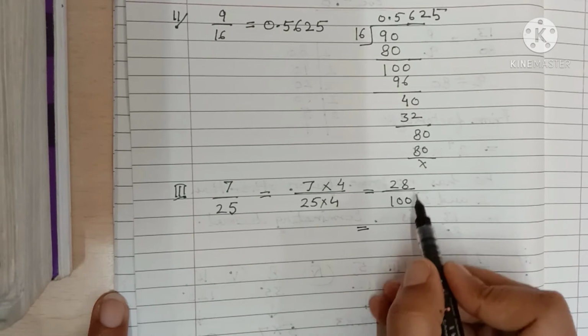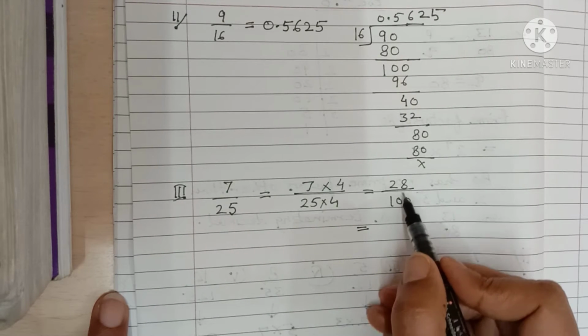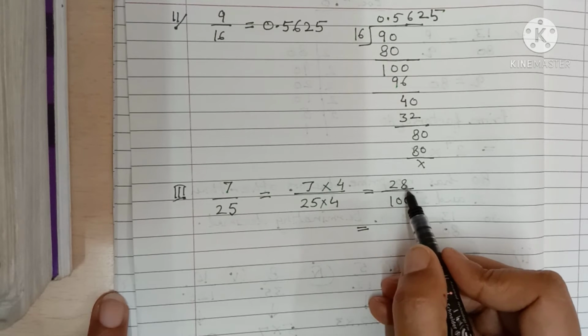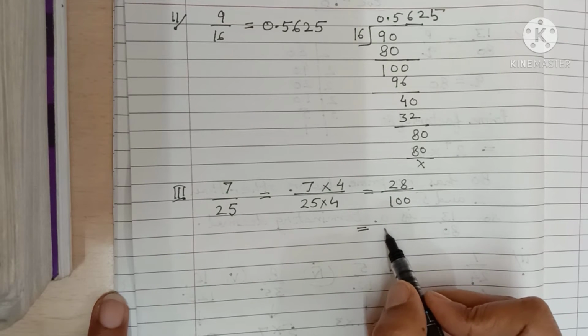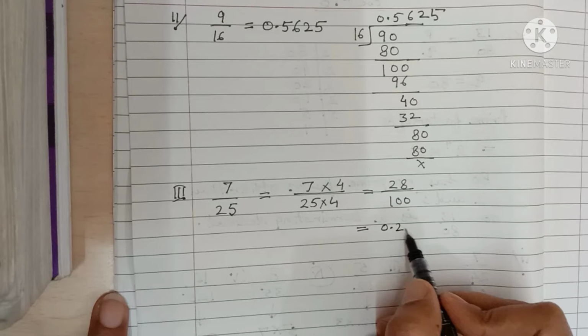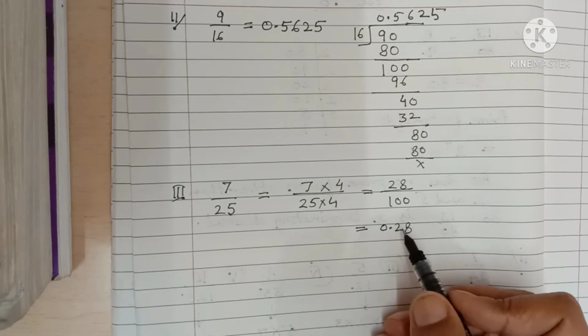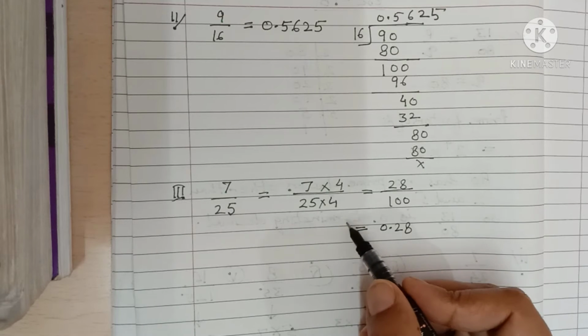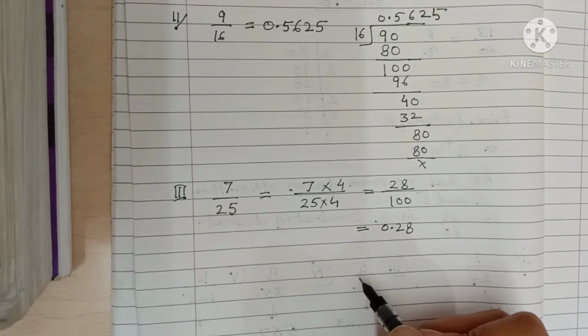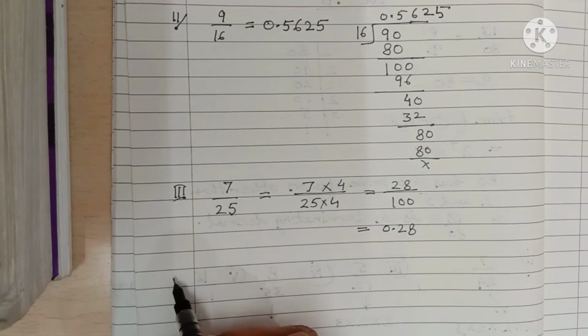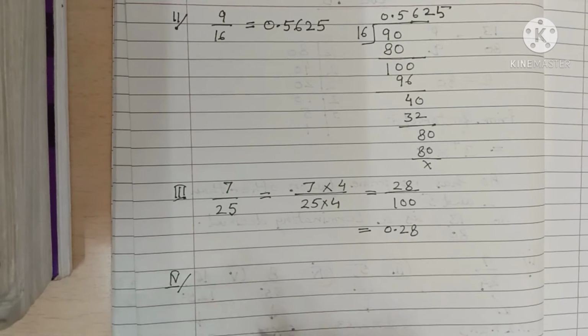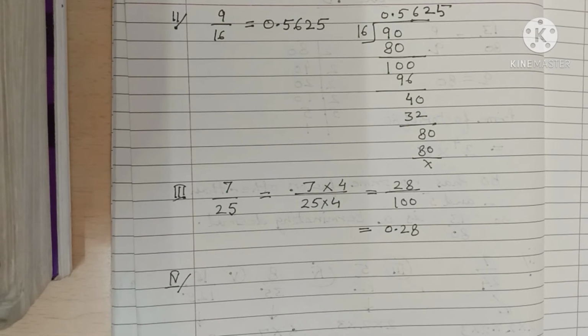Now write in decimal form: because 100 is here, put the decimal point before two places in the numerator. So this becomes 0.28. This is in the decimal form. No need to divide by long division. Now fourth is 11/24.